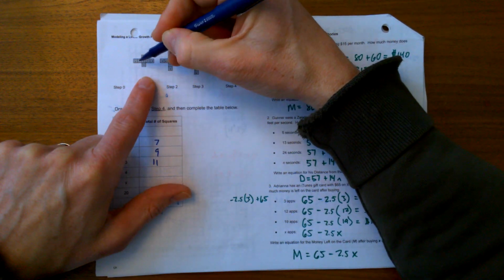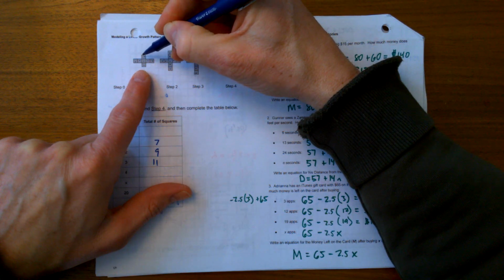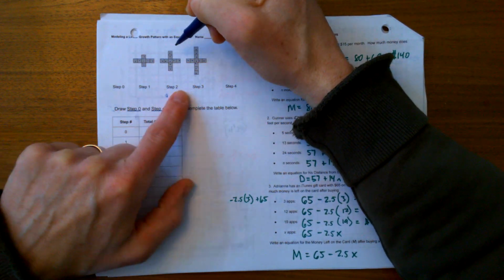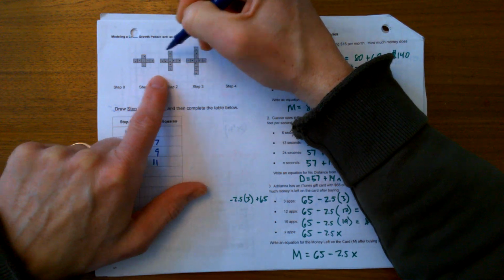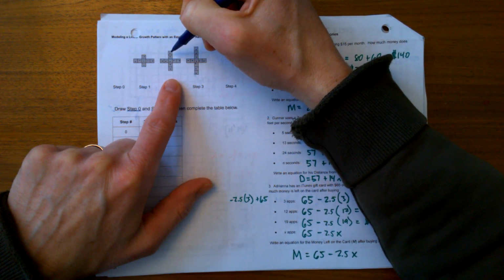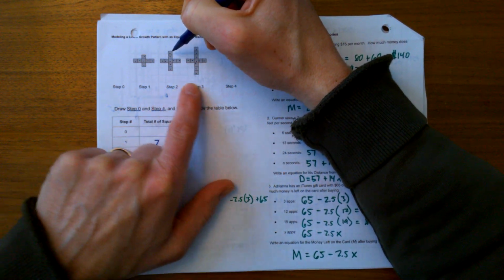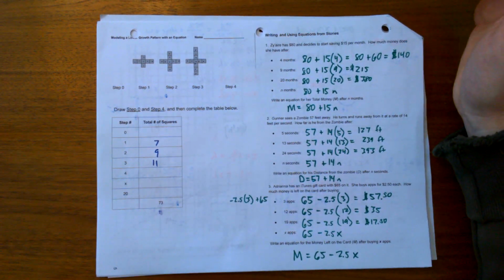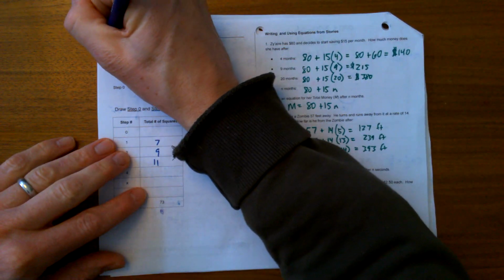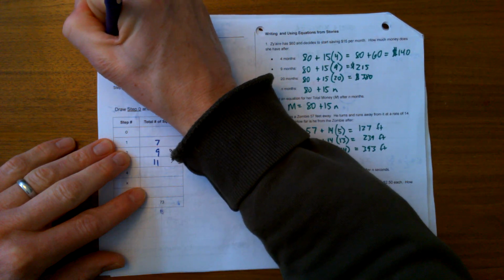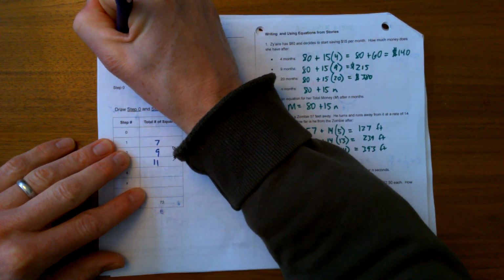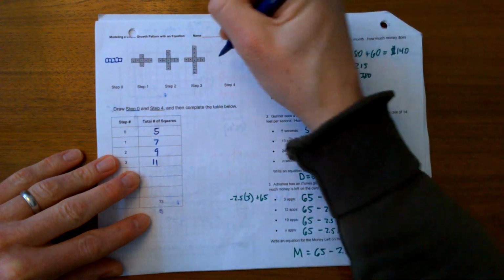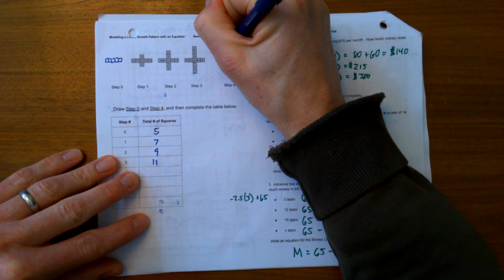And I can see why. There's this horizontal piece, which stays the same in every case, but we keep building on the vertical piece. So every time we go up a step, 1 square gets added to the top and 1 gets added to the bottom. Another gets added to the top, another gets added to the bottom. So there's the 2 that we're adding. So what should step 0 look like? Step 0 should just be the 5 in the horizontal piece. What should step 4 look like? Well, let's draw the 5 in the horizontal piece.